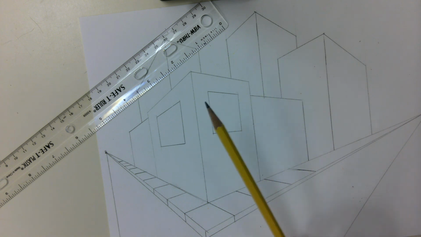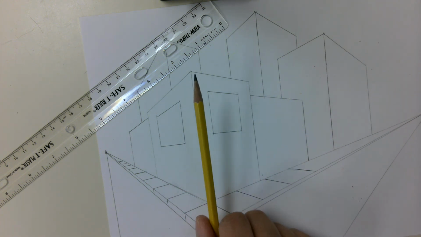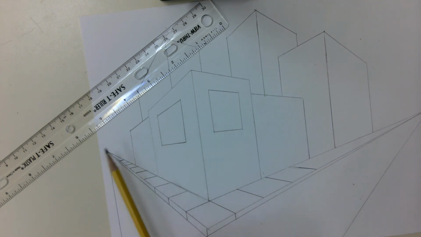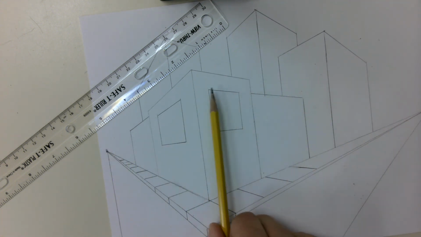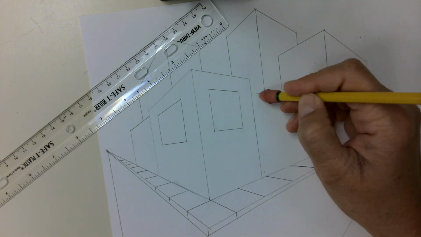Okay, so actually there's only two rules. You're going to have vertical lines and the orthogonal lines. The orthogonal lines are the lines that are going to the vanishing point. So those are the two things that you want to remember. Okay, so if you can remember that, you'll do fine.